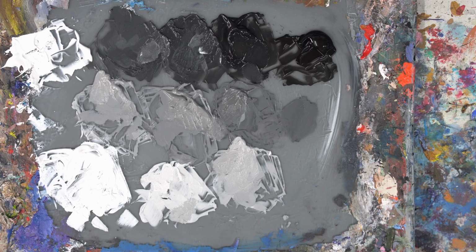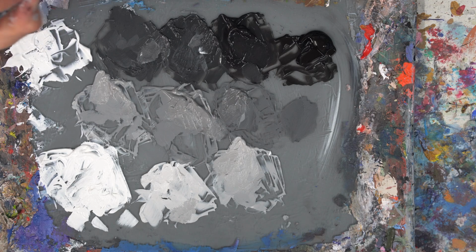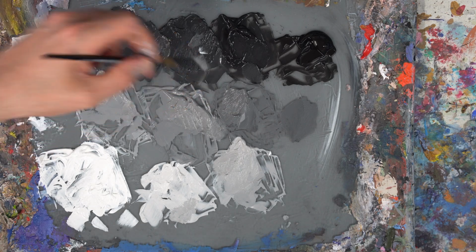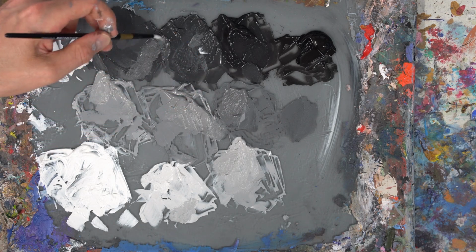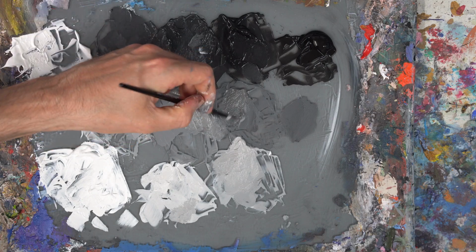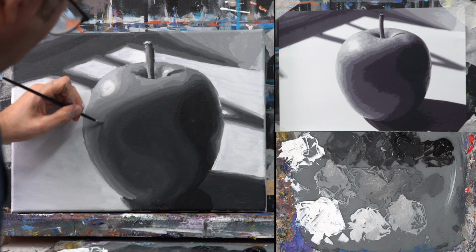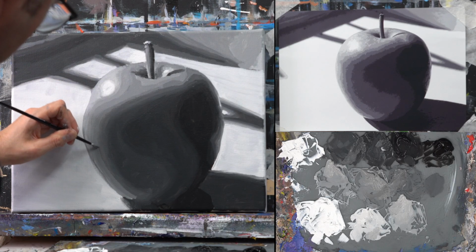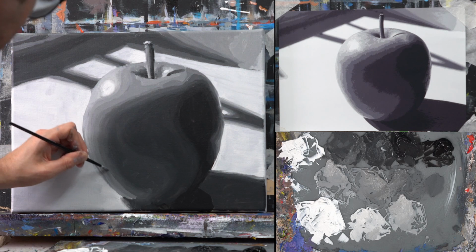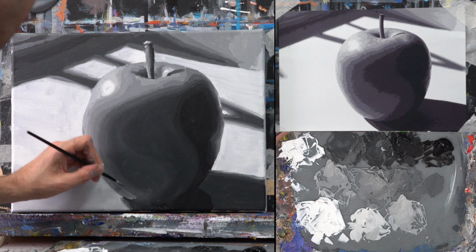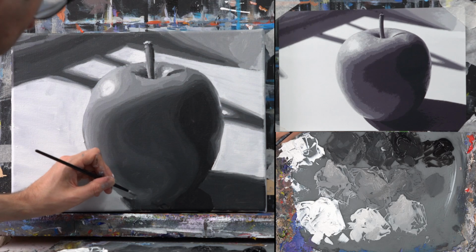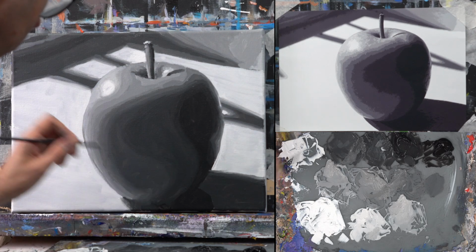You hardly need to blend. Do you see? This line is rather hard as well, you see? Well, then we make an in-between value over there. You see how easy it is, but that's only easy because I've done all the preparations of the tonal values.